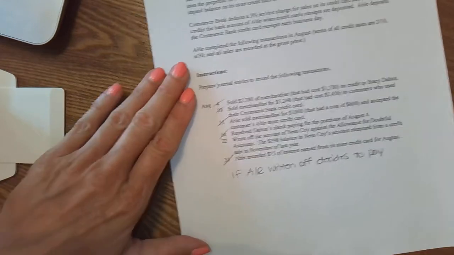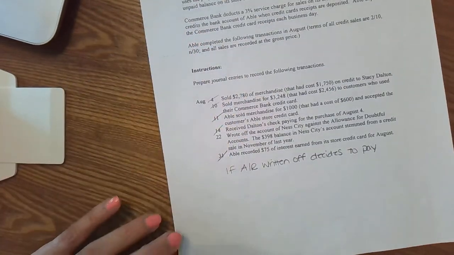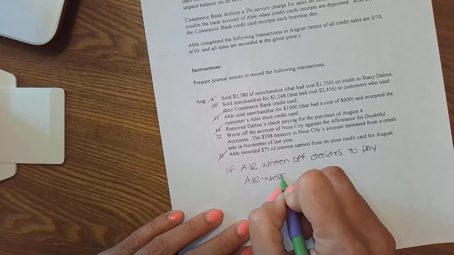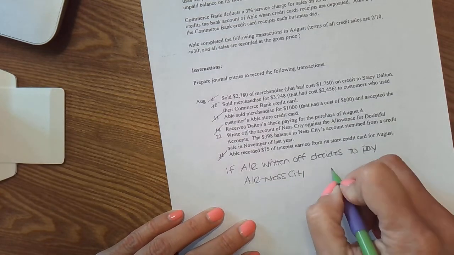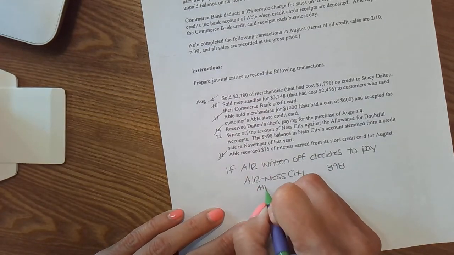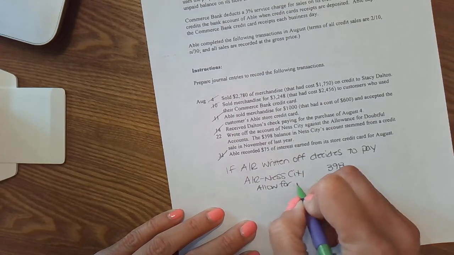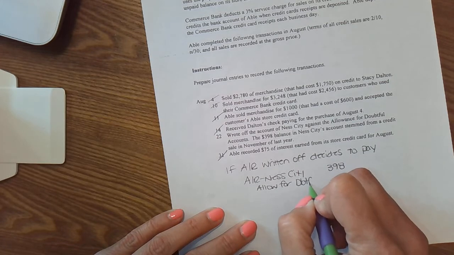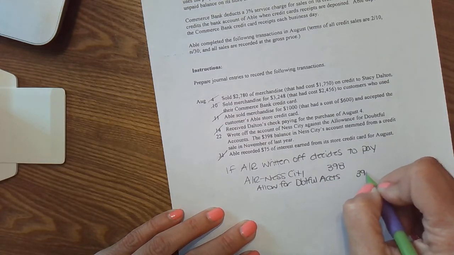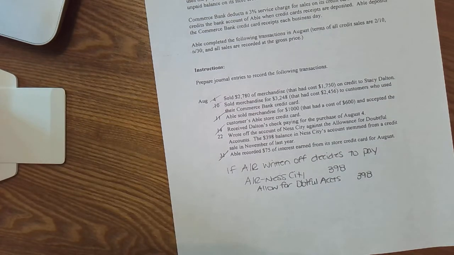So, if they have a change of heart and they decide they're going to pay, we have to reverse the accounts receivable for Ness City. So that will be our debit for $398, and then we put the money back in our allowance for doubtful accounts. So that will be our credit of $398. Okay, that's the first part.